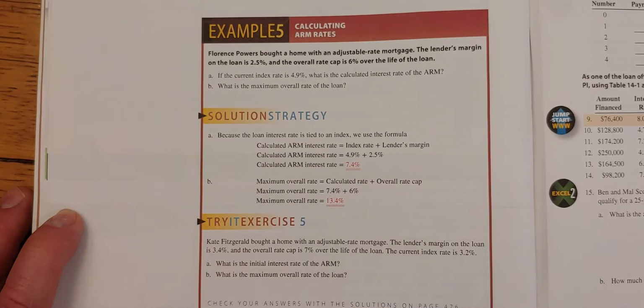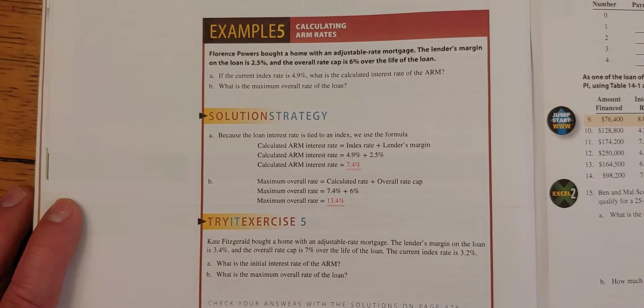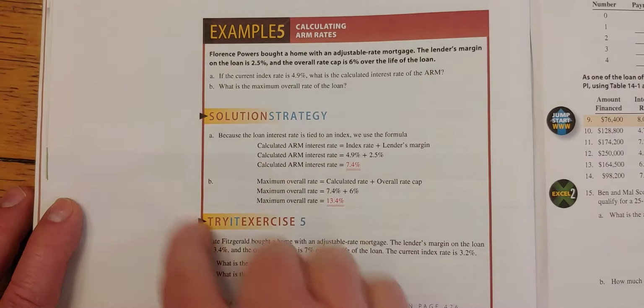So at some point it will go to 13.4, and this can happen with adjustable rates. 13, to me that's usury. That's criminal. That's too high. So you have to be careful of these adjustable rate mortgages.